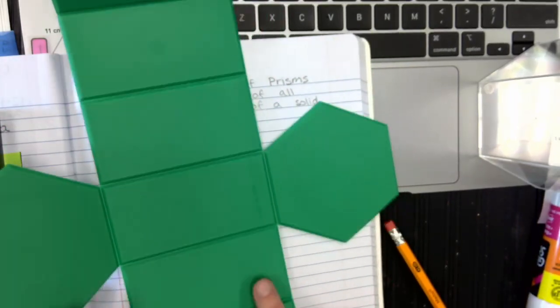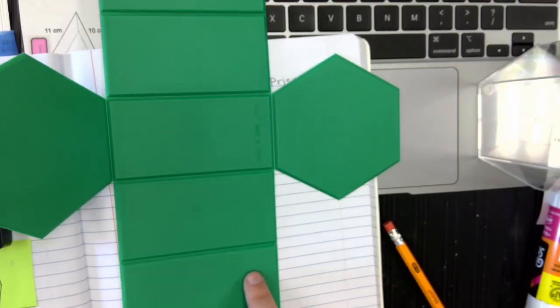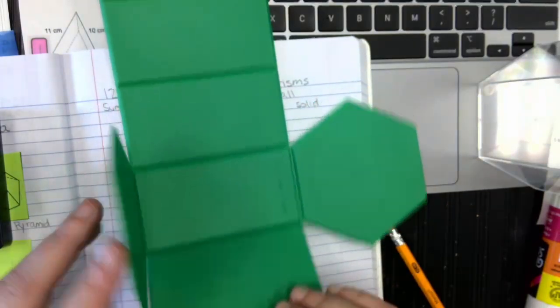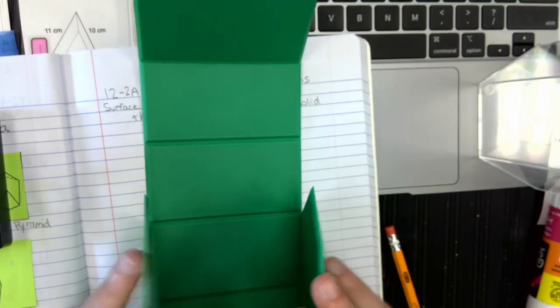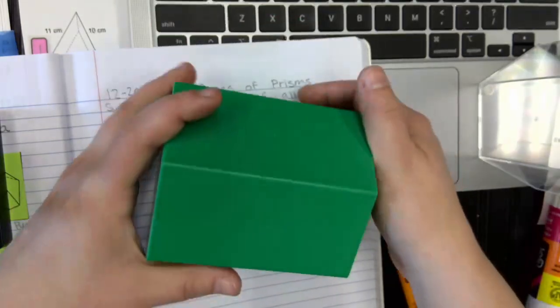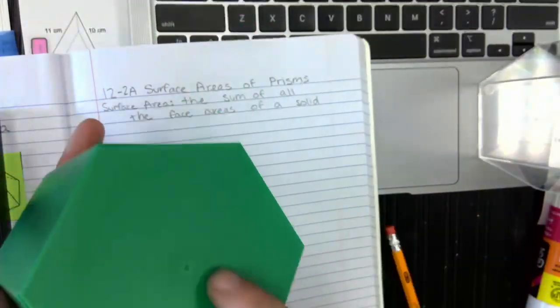6. Why are there 6? So how many sides of the hexagon do we need covered? 6. So if I had a pentagon, a 5-sided shape, how many rectangles would there be? 5. If I had an octagon, 8 sides, how many sides would there be? 8. So that's the amount of rectangles, or the amount of sides, that your base shape has.